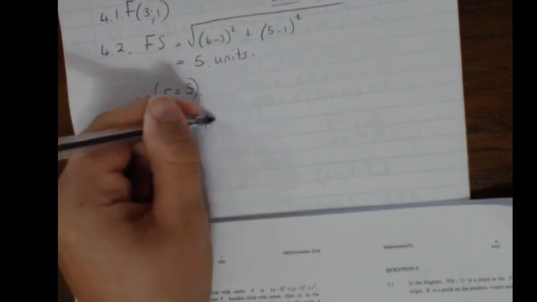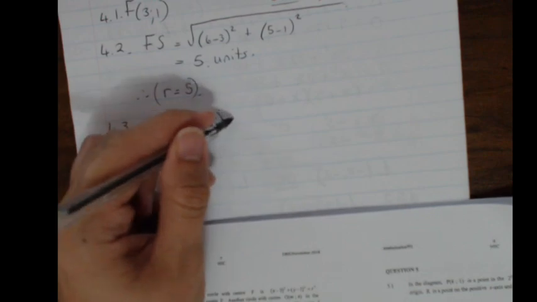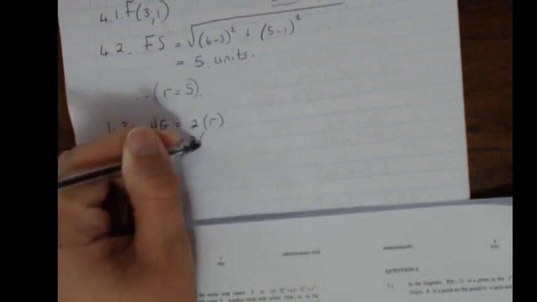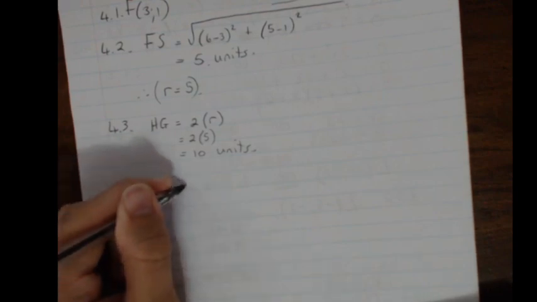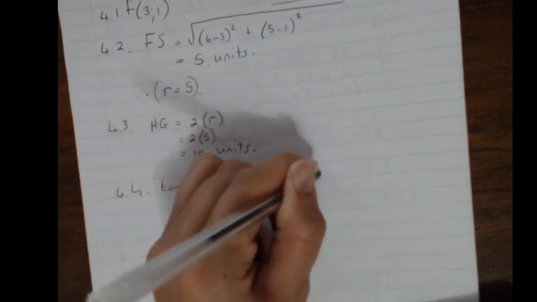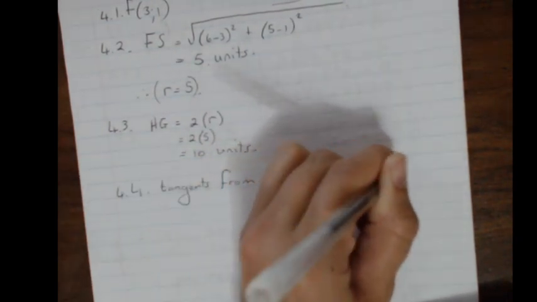4.3 says write down the length of HG, which I know is twice the length of the radius. Since HG is twice the length of the radius of the smallest circle, that means twice 5, it means 10 units. Okay. 4.4, give a reason why JH is equal to JK, because tangents from a common point are equal.